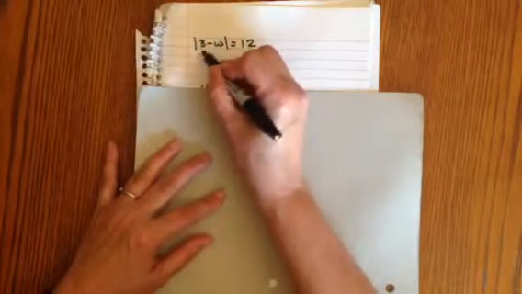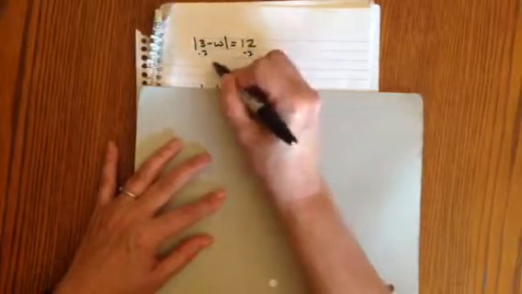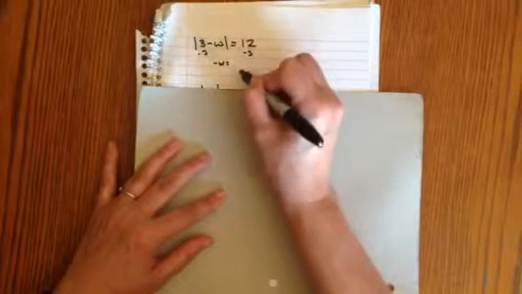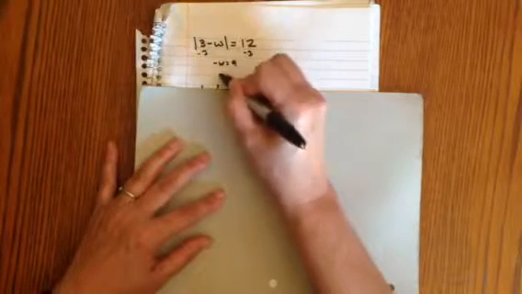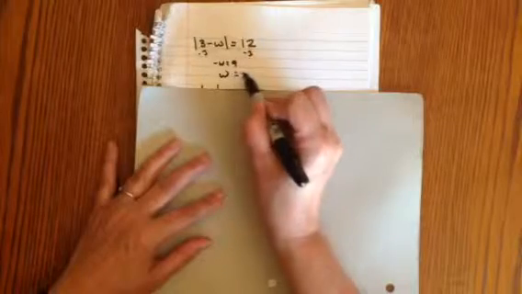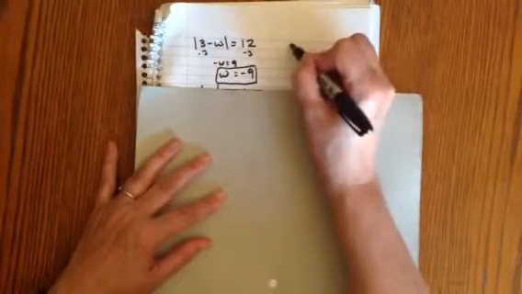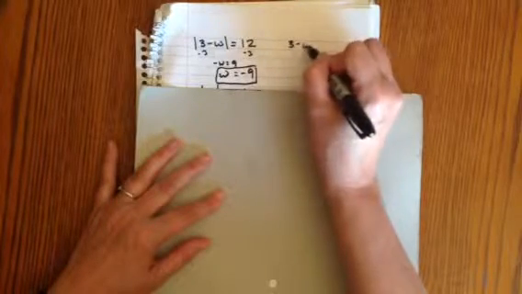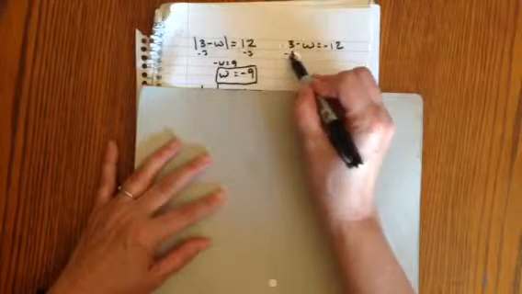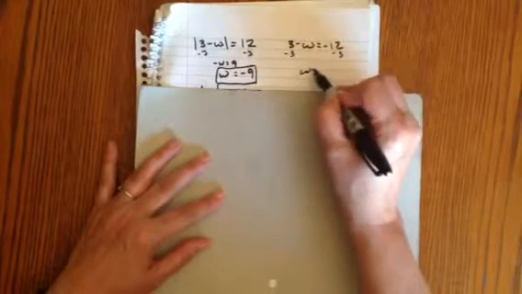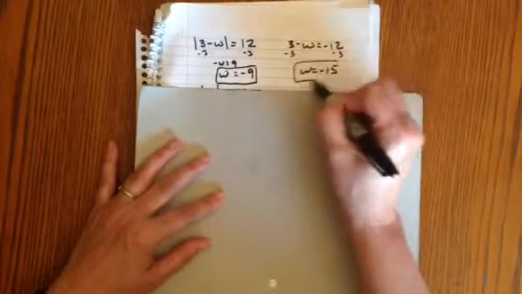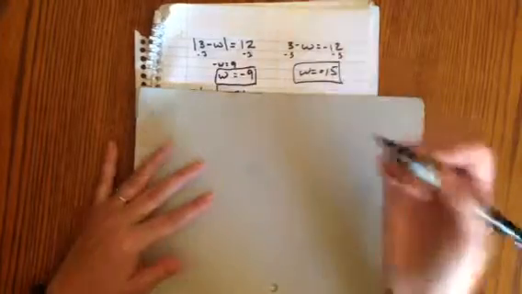I'm going to subtract 3, and I get -W equals +9. So positive W equals -9. There's one answer. And then 3 minus W equals -12. I'm going to again subtract 3 from both sides, and W equals -15. Seems kind of redundant. It is. It's the same.